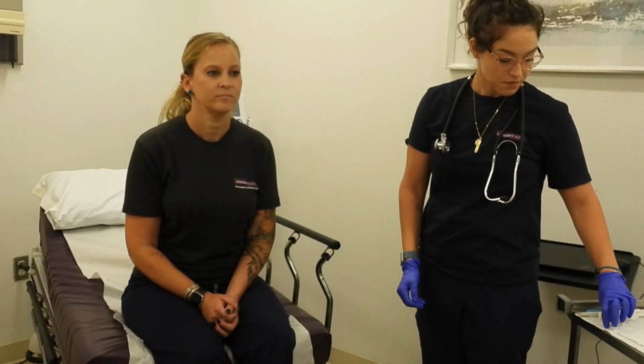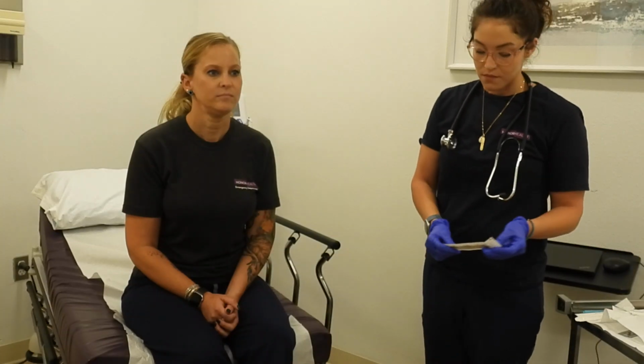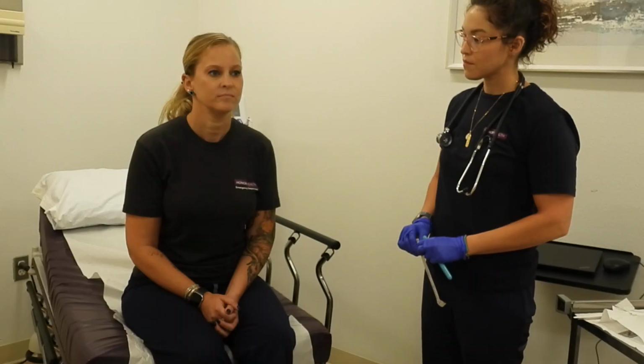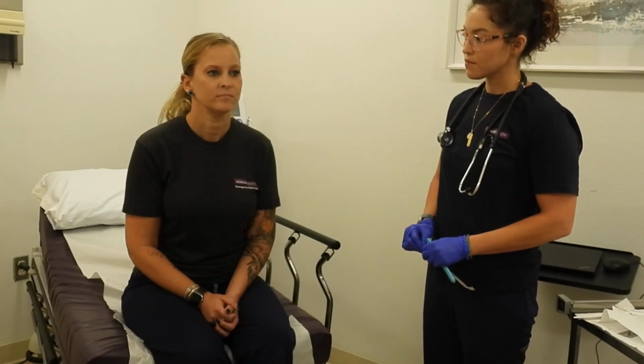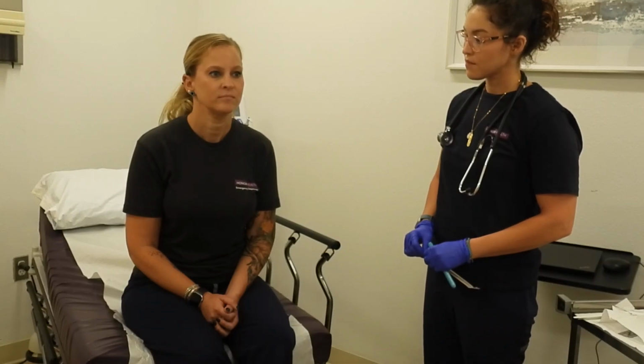Cranial nerve 9 and 10. Start by asking the patient to open their mouth wide, tilt their head back slightly, and say ah. You're looking for the uvula to rise midline. Next, use a tongue blade to gently depress the center of the tongue, avoid triggering a gag reflex, and ask them to say ah again. Confirm that the soft palate elevates symmetrically.